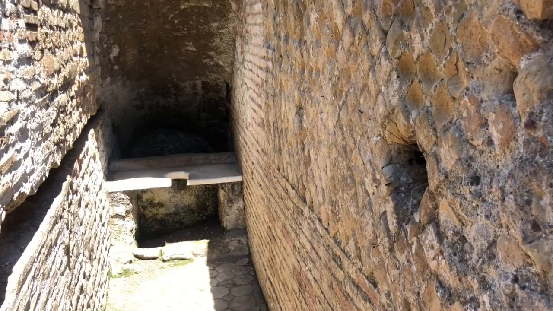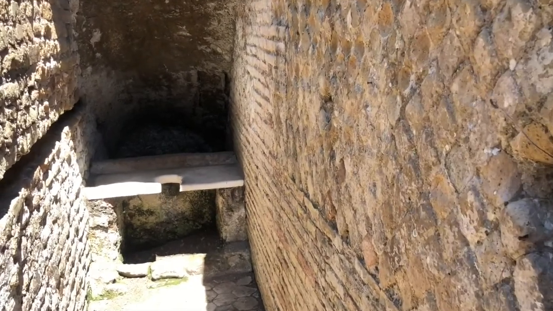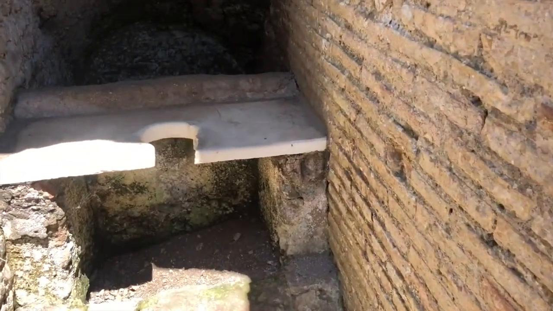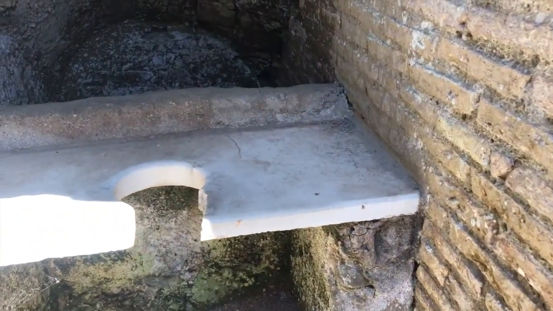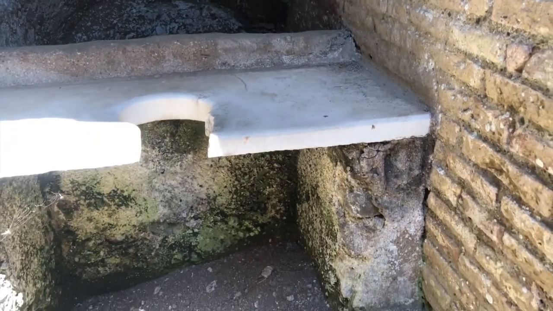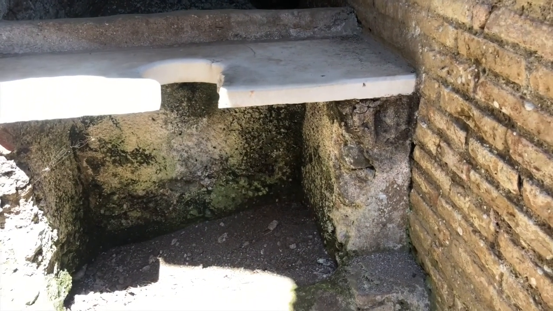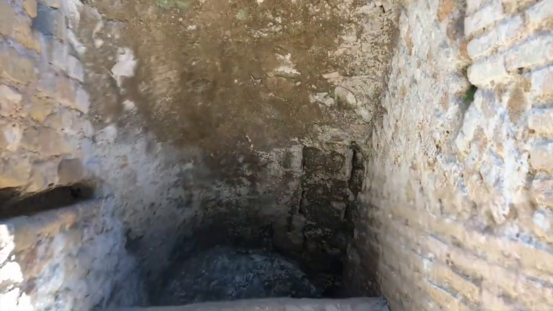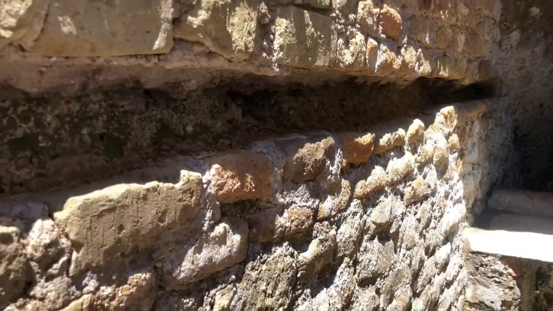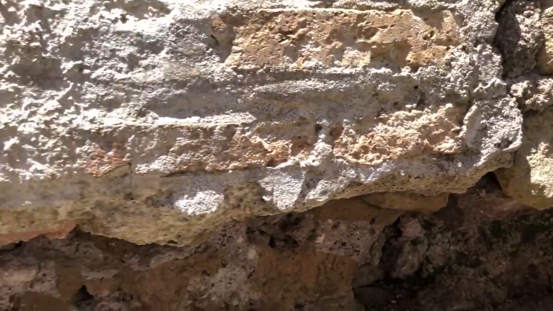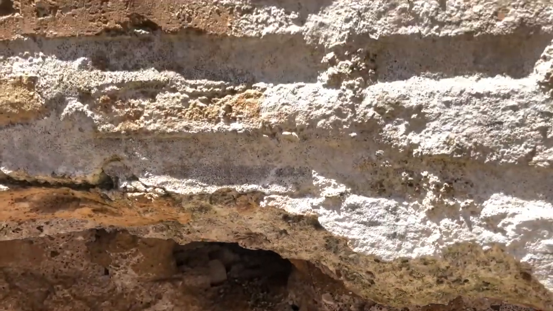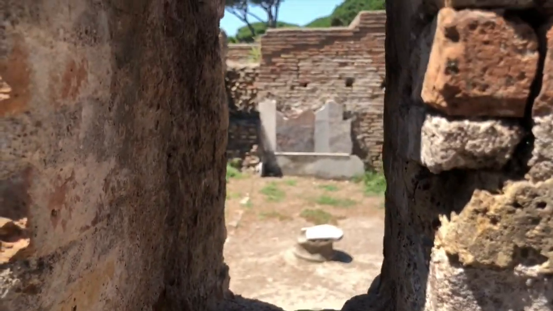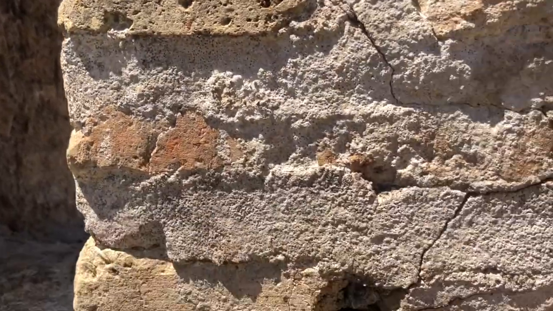Now, you can see the marble top with one hole where, of course, you could sit. There was another marble slab just at the bottom with another hole, because in those days we used to have public restrooms that looked like this.